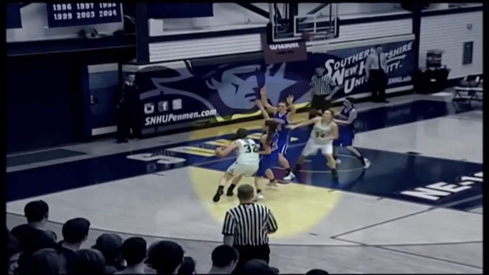Center is slow getting to his home position. He is still walking down the floor as the drive crosses his face. This play is the center's play all the way to the basket. Play needed a whistle.